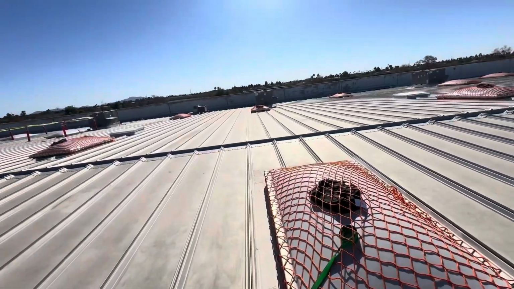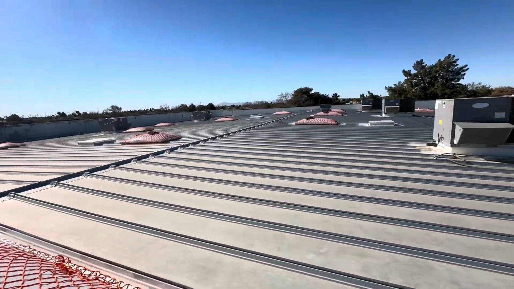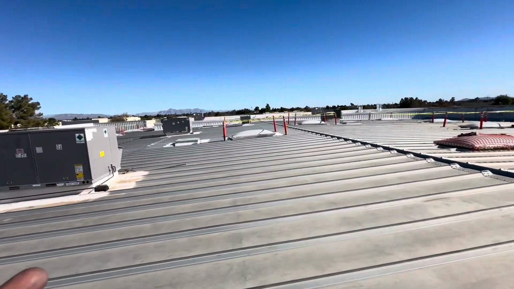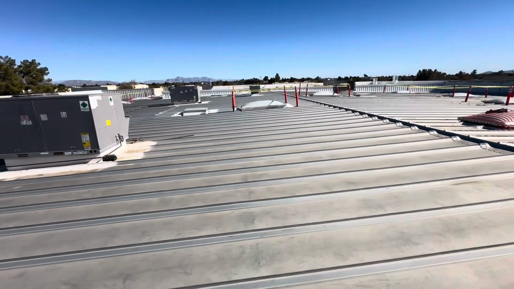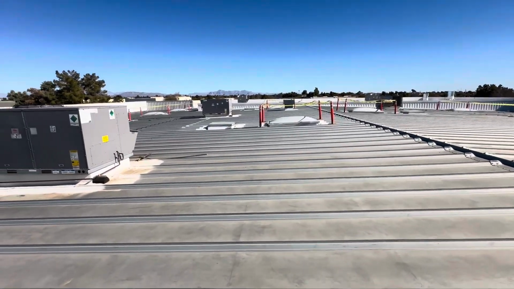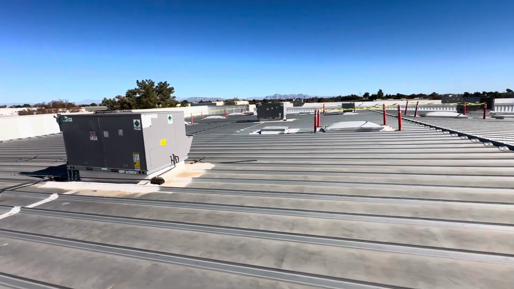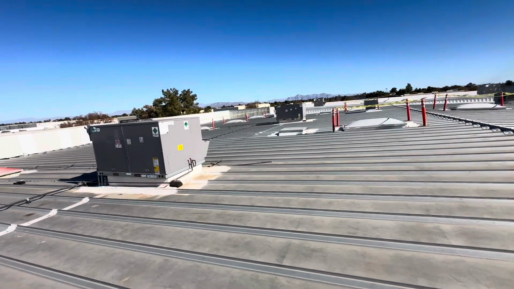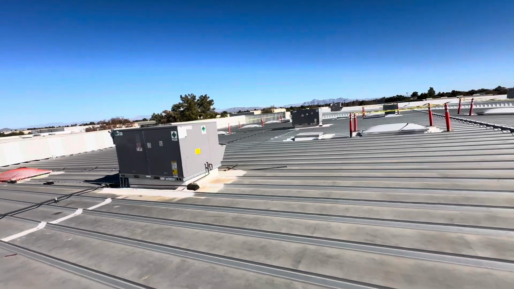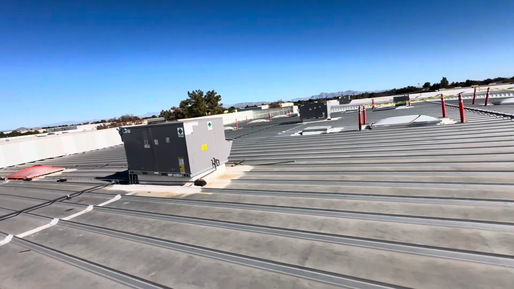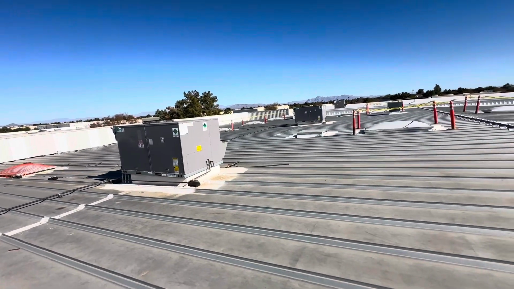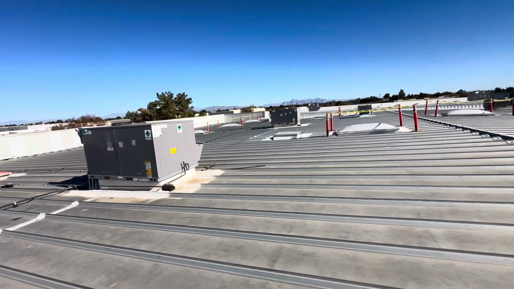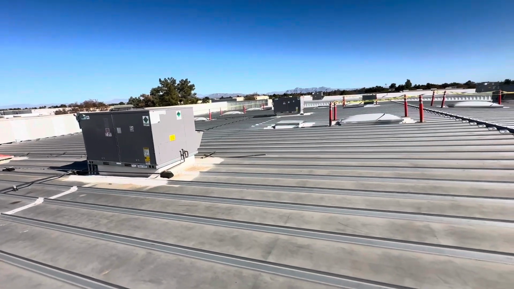So all these skylights ended up getting these nets besides a few. So that's where I utilized our control access zones. A control access zone is somewhat like warning lines, but not really. When we use warning lines, we use that at an unprotected edge with parapet walls lower than 42 inches. When you're inside the warning lines, you do not have to be tied off. But once you're outside the warning lines, you do have to be fully tied off.